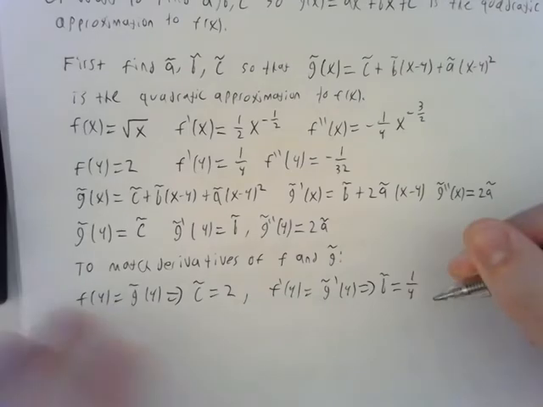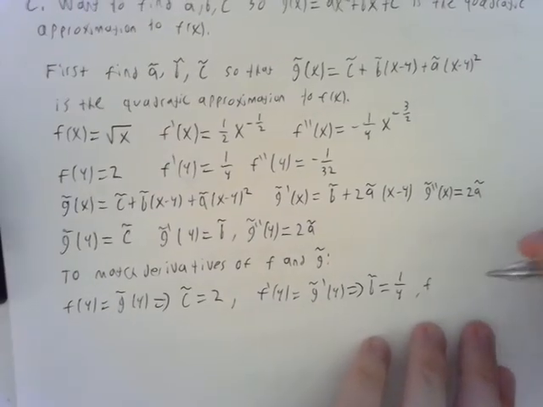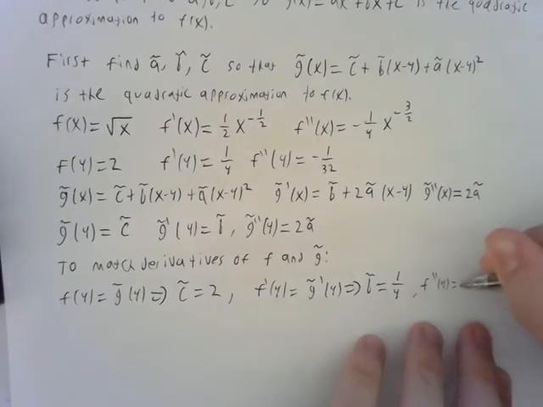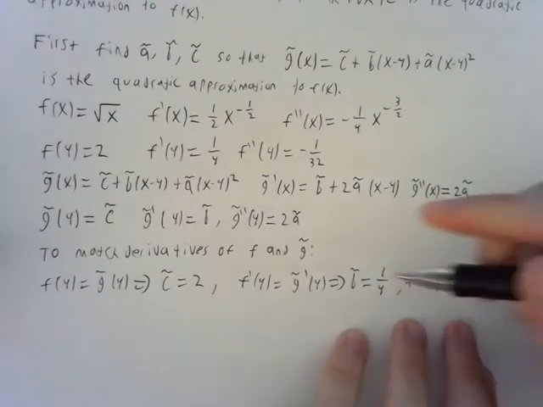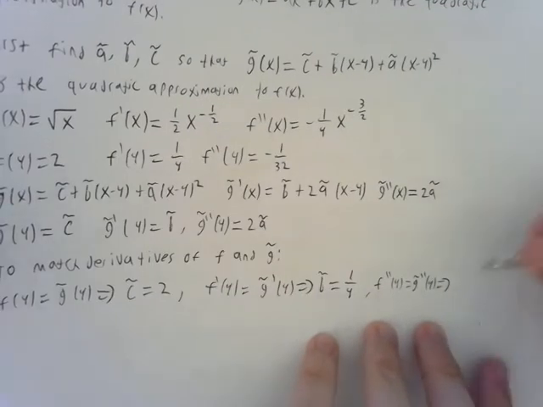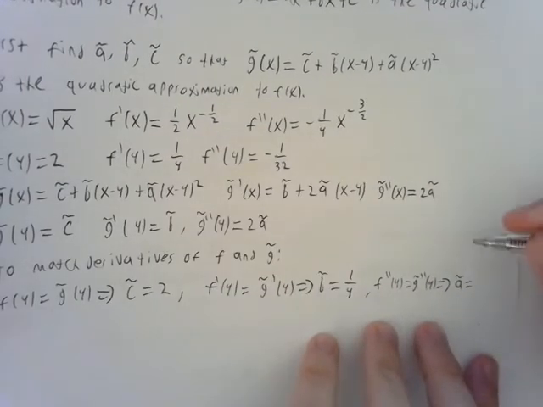And lastly, f double prime of 4 equals g tilde double prime of 4. In this case, we have to divide by 2 to solve for a tilde, so we get that a tilde is equal to negative 1/64.